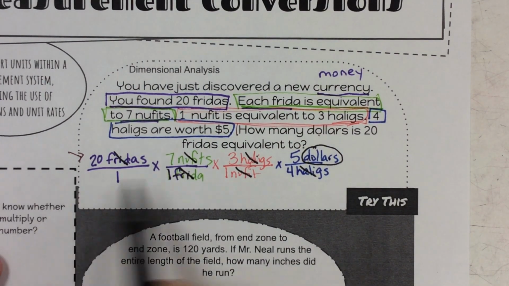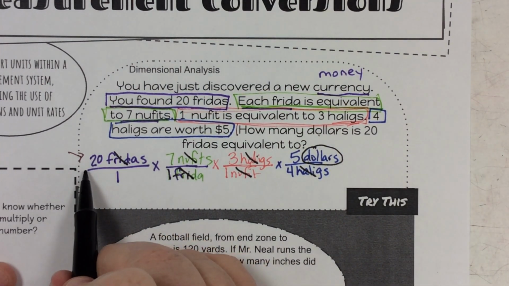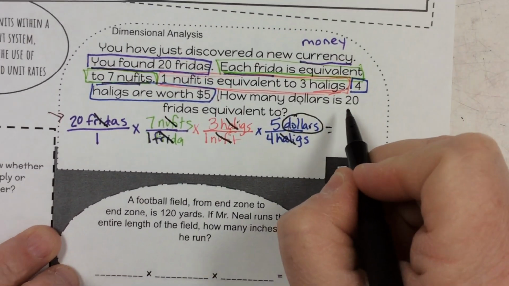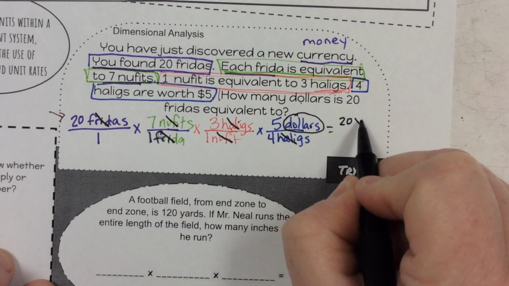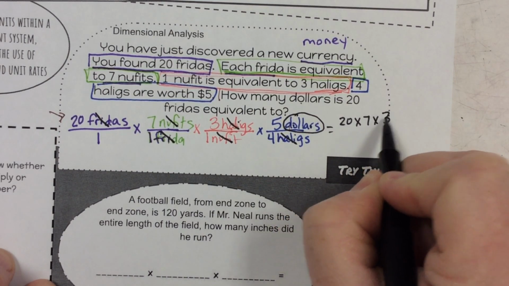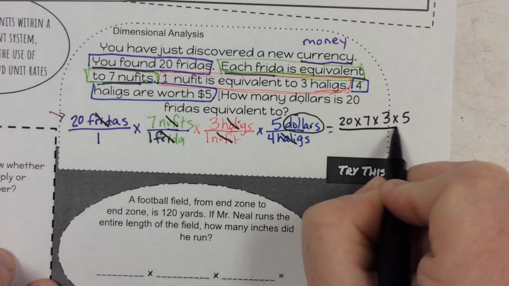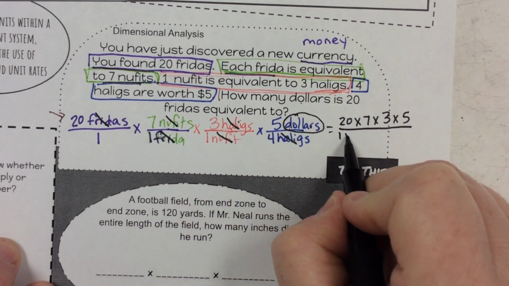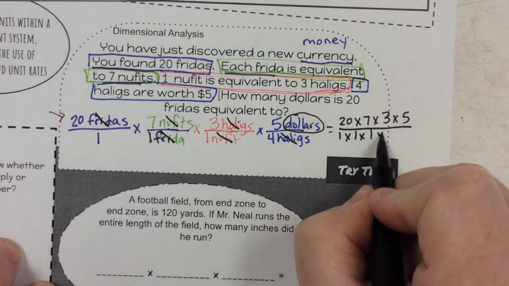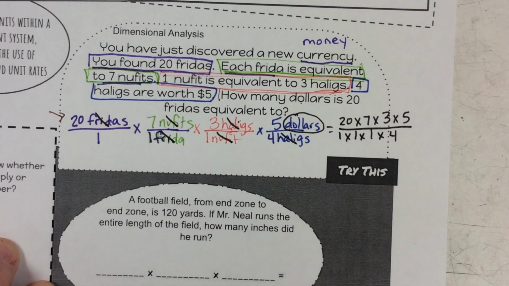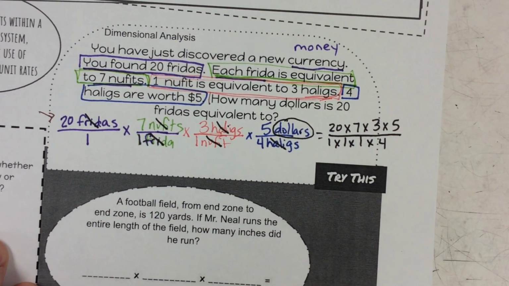But now I just multiply across here. So if I look at this whole thing, my top row has 20 times 7 times 3 times 5. My bottom row has 1 times 1 times 1 times 4. So now we're going to multiply straight across here.